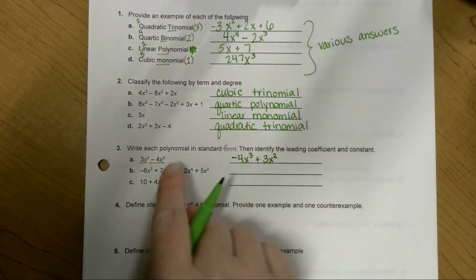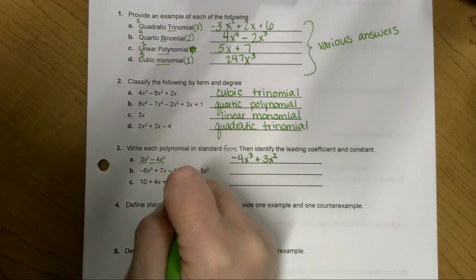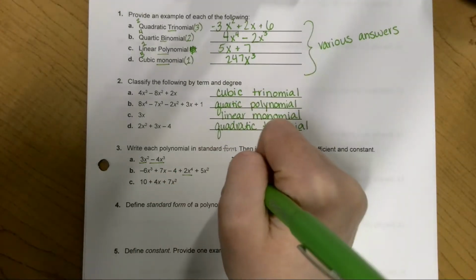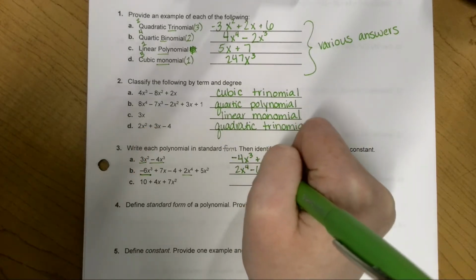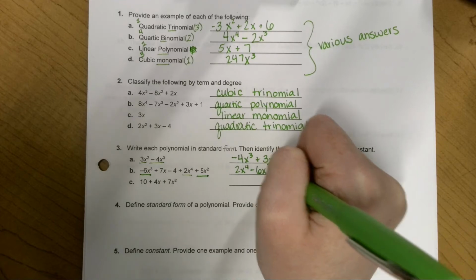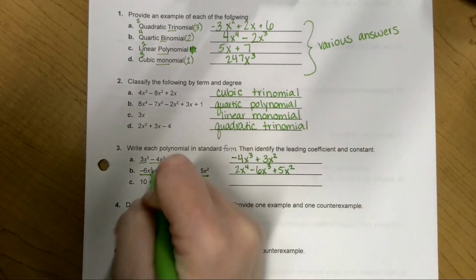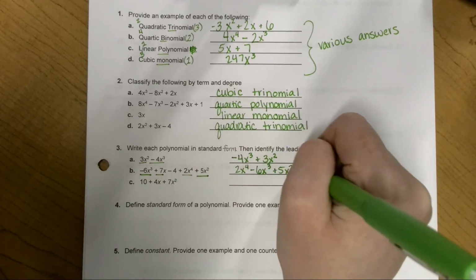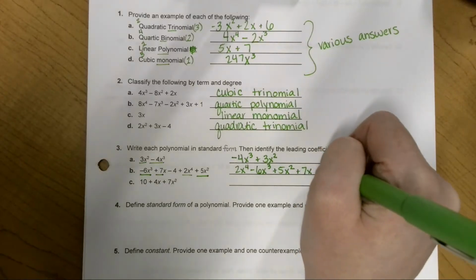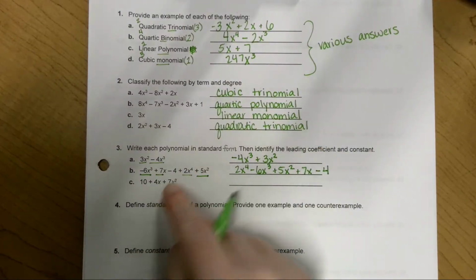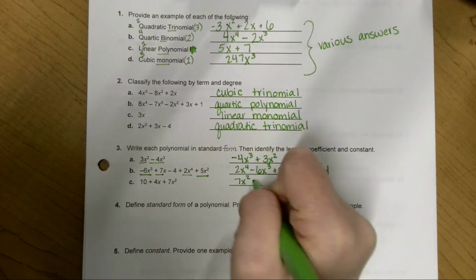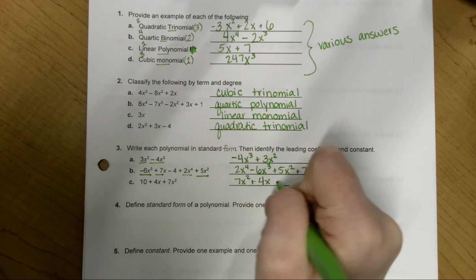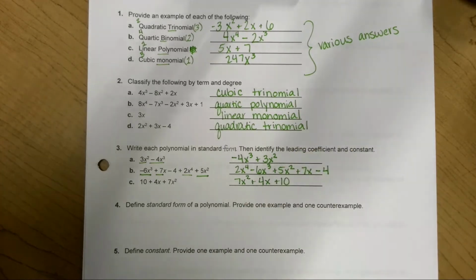Okay, this one, our highest exponent is this 2x to the fourth, minus 6x cubed, plus 5x squared, plus 7x minus 4. And then our last one, start with the highest exponent, 7x squared plus 4x plus 10. All right, so those are all in standard form.